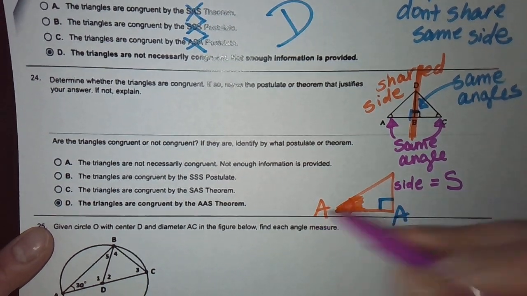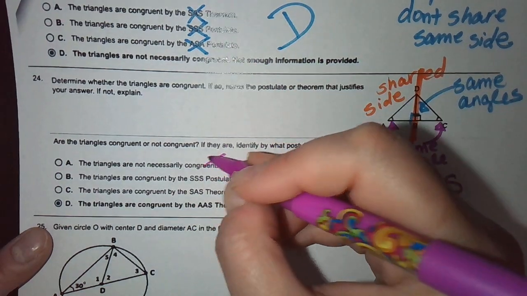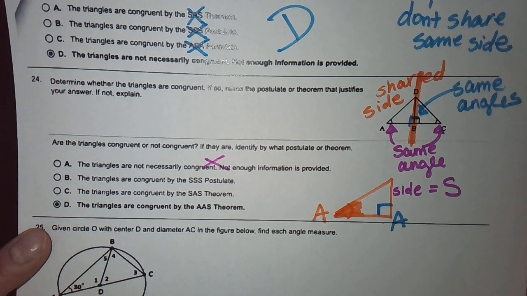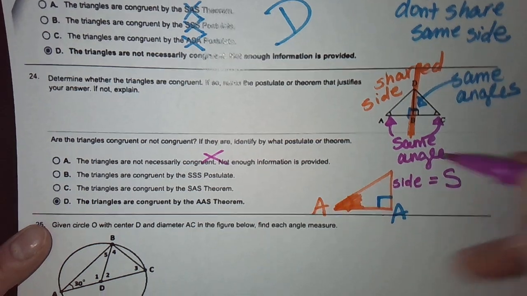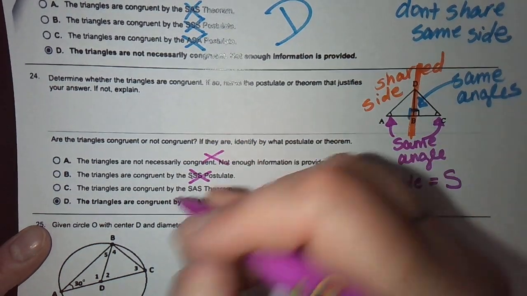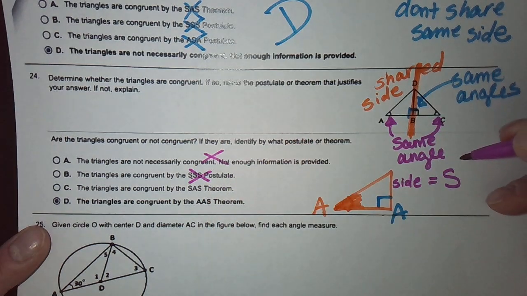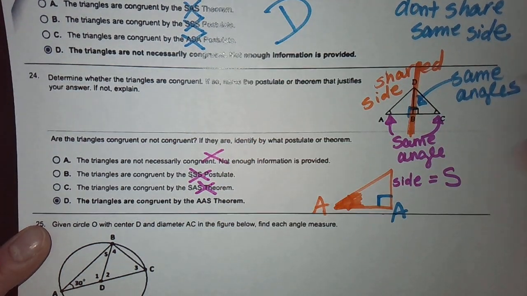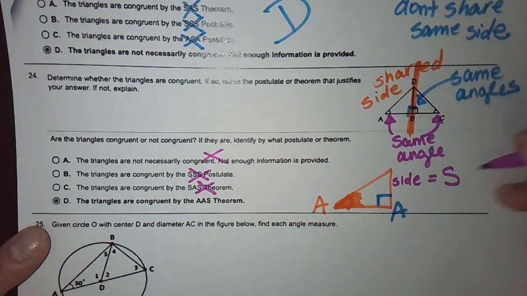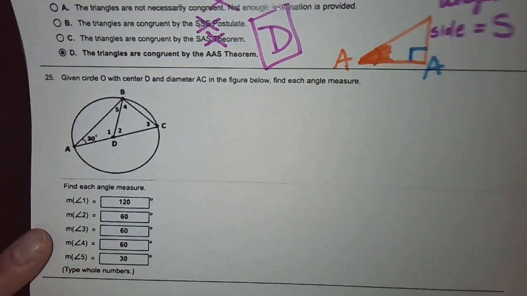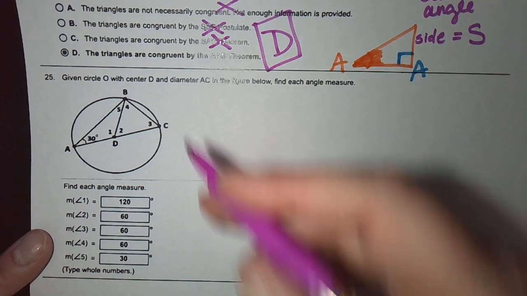Either way, we need two angles. Well, part A says it's not correct, but it is because we have two angles and a side. Part B says SSS. That's not what we have. Part C says two sides, but they're not the same. Part D says AA. That's us. AAS. Yay.